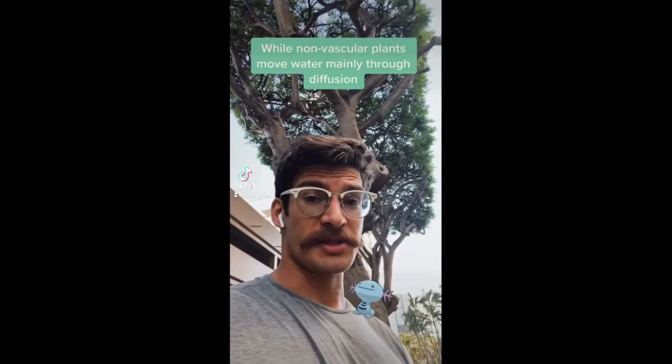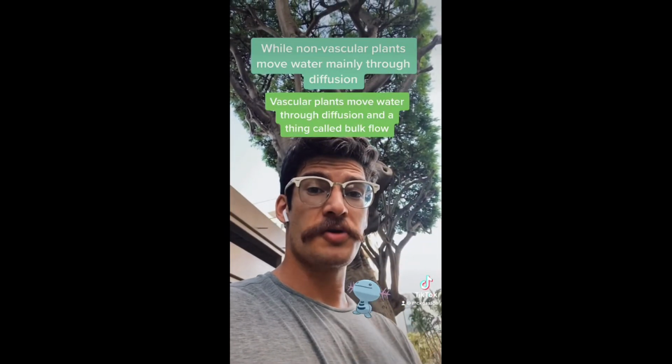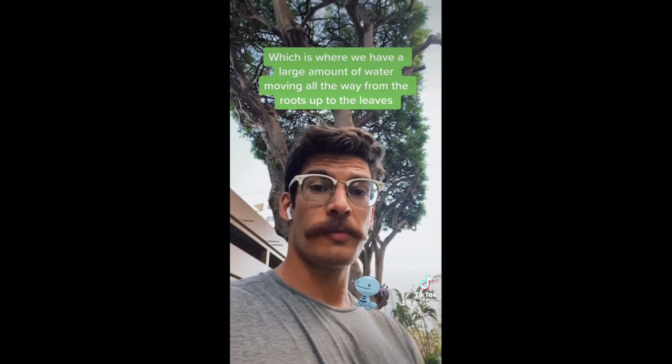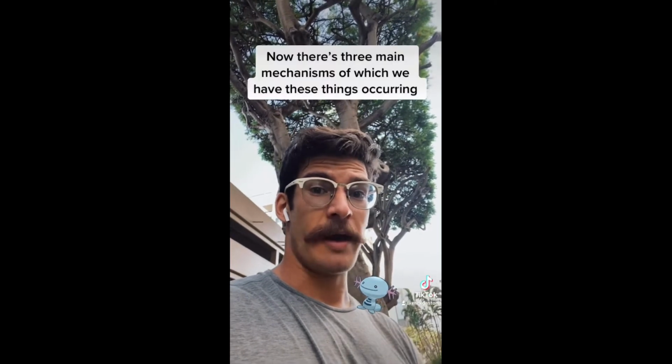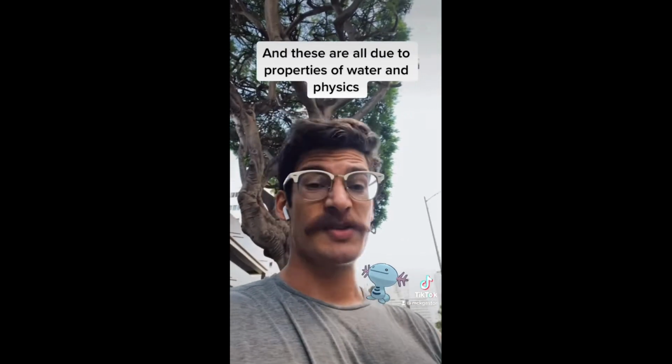While non-vascular plants mainly move water through diffusion, vascular plants move water through diffusion and a thing called bulk flow, which is where we have a large amount of water moving all the way from the roots up to the leaves and then evaporating or transpiring off. Now there's three main mechanisms of which we have these things occurring, and these are all due to properties of water and physics.